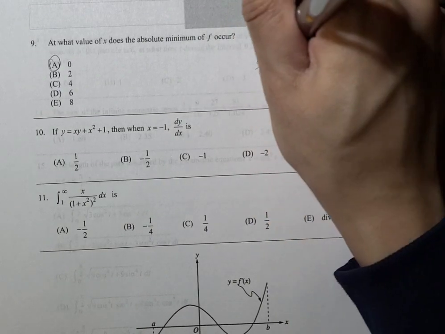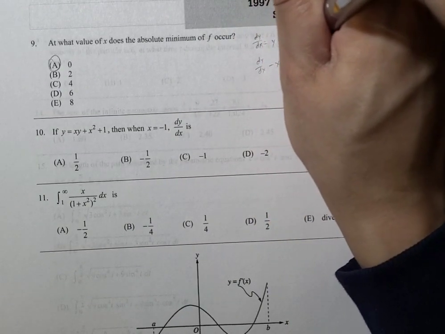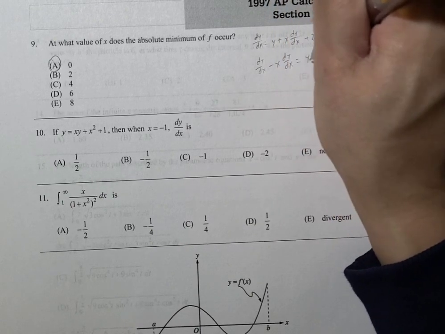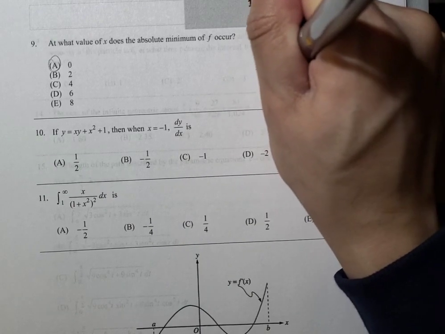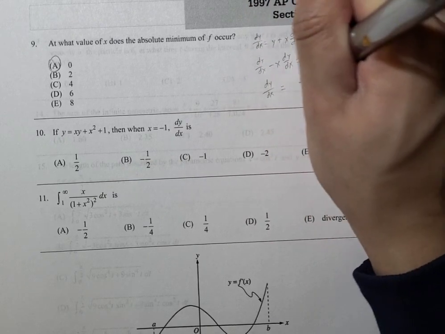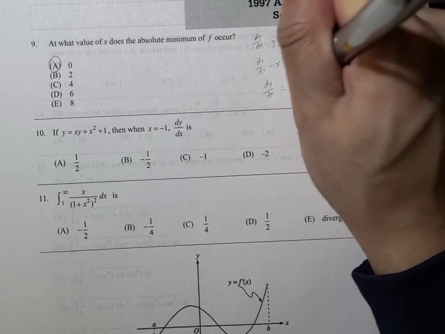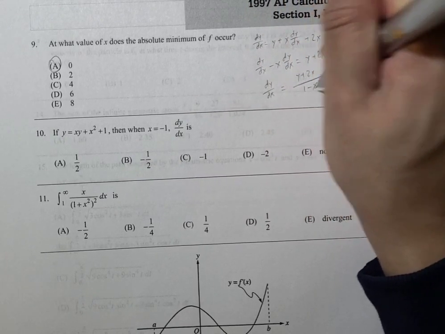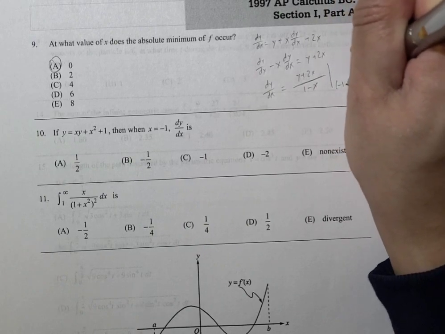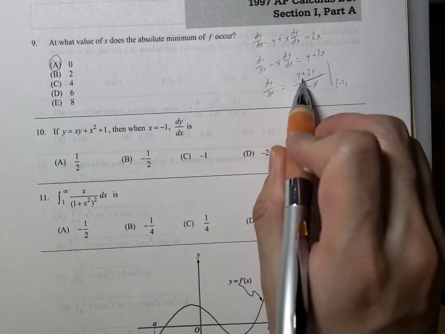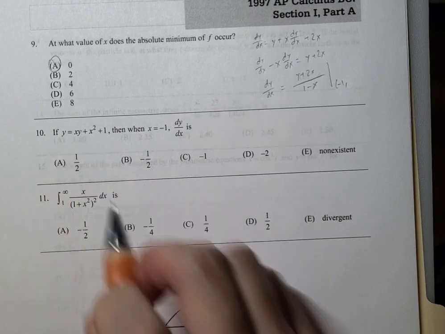So let's move this guy over here. Y plus 2x. So dy/dx is equal to (y plus 2x) divided by (1 minus x). We want to evaluate it at (negative 1, comma). Well, what's the y value when x is negative 1? We have to use this guy.